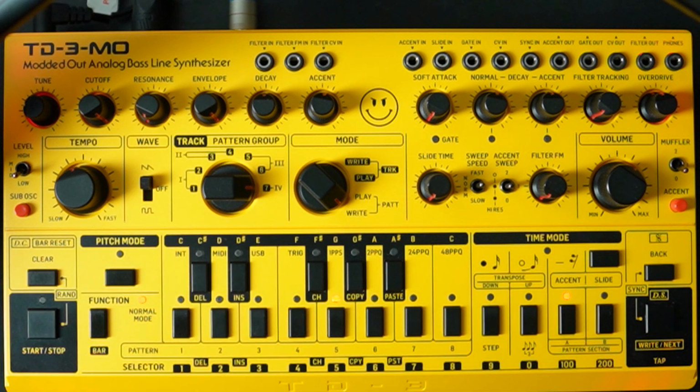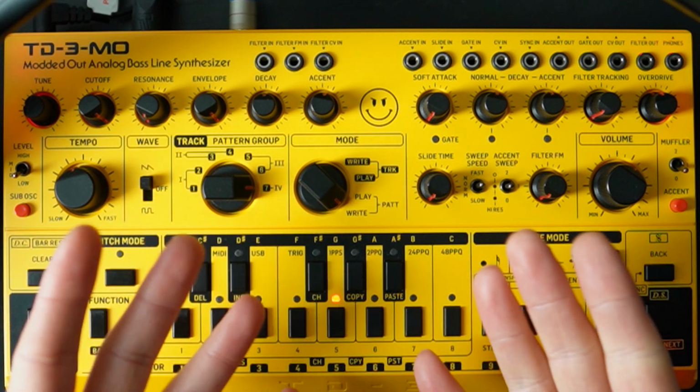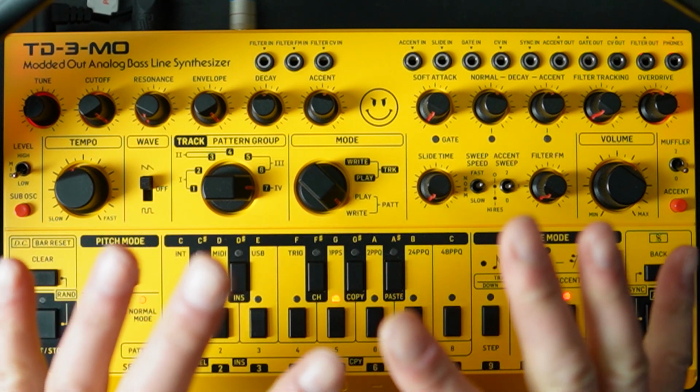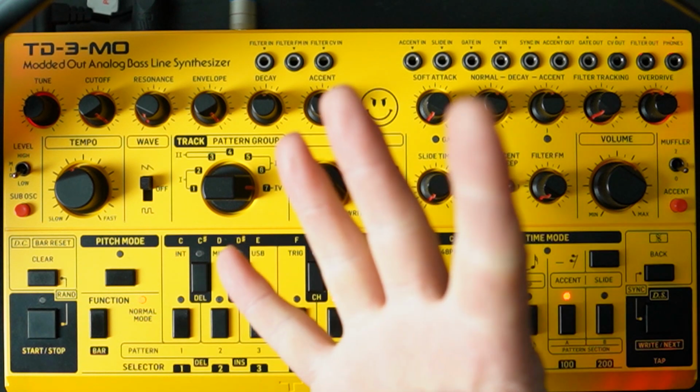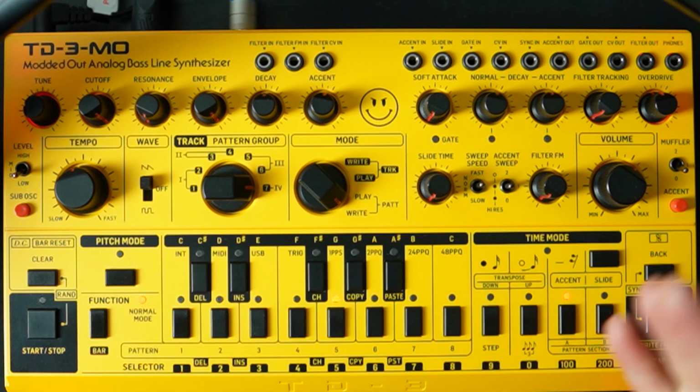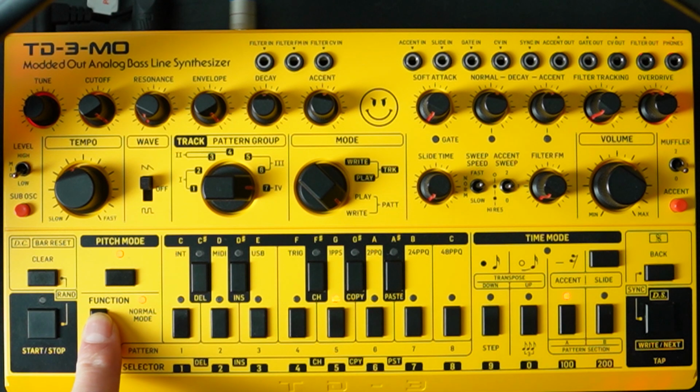And then we want to choose how many steps we want within this pattern or sequence. So I'm going to keep it super simple, as I say. I'm going to do 4 steps. So to do that, you hold down function and press the step button as many times as you want steps. So I want 4 steps. So 1, 2, 3, 4.